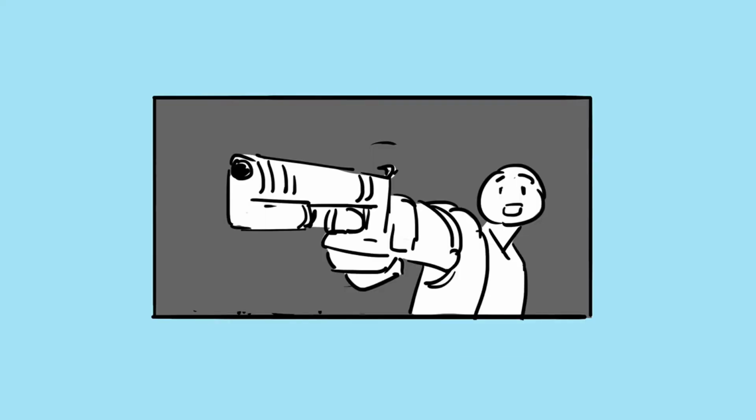Now we have our next example here with a guy pointing a gun towards someone or something, right? Now, the most important thing in this scene is the gun, because the gun is almost as big as the person in the scene, right?